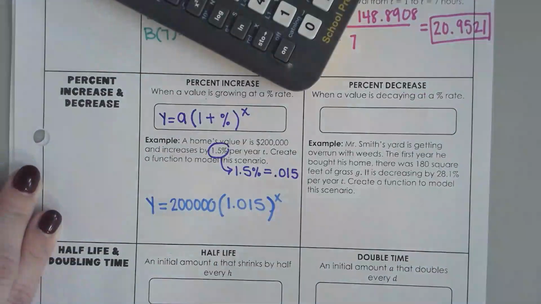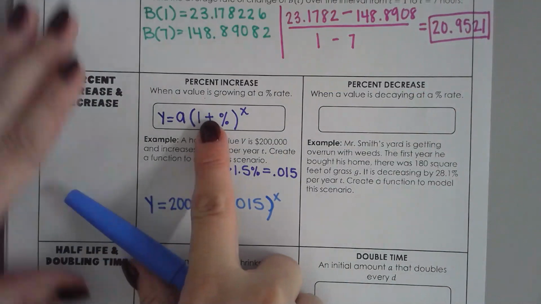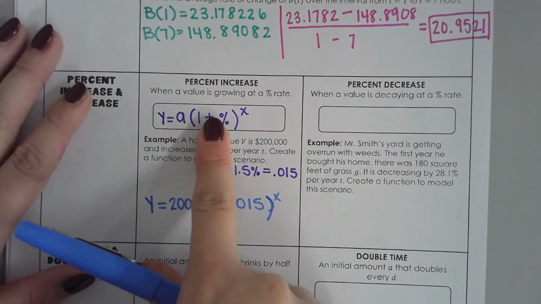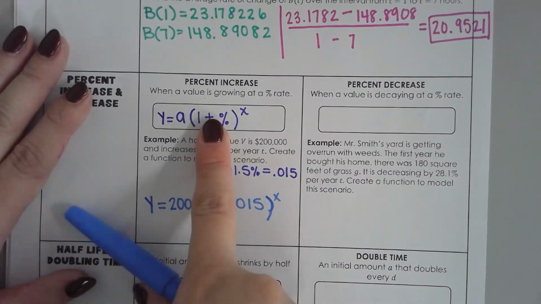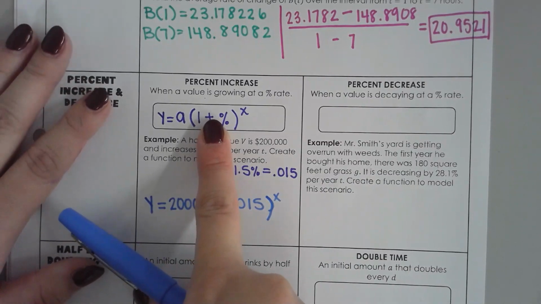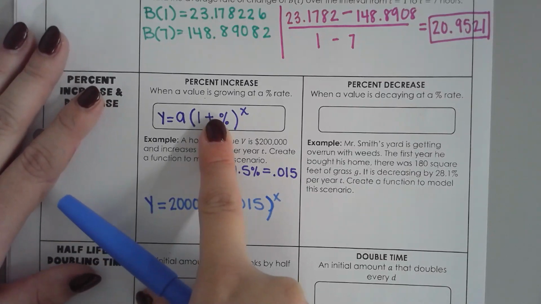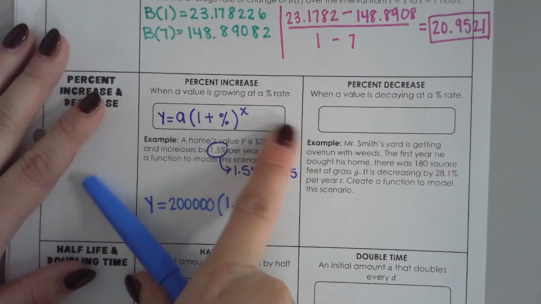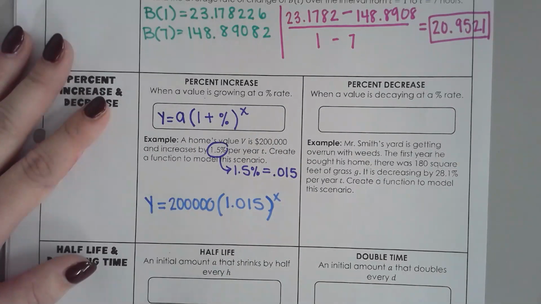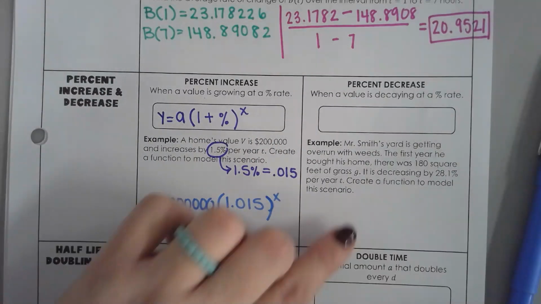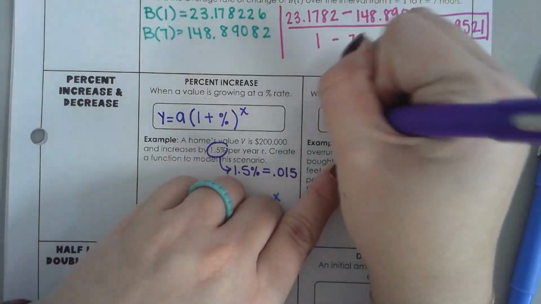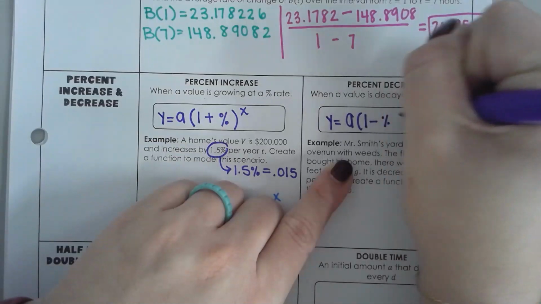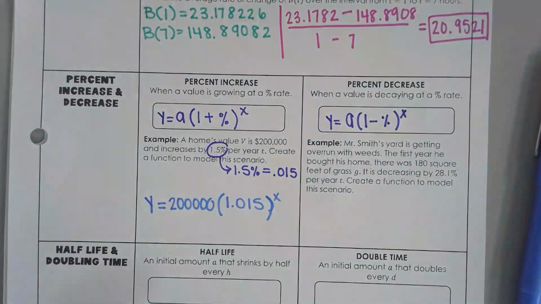Percent decrease is you just subtract the percentage off. So when you go to the store and something is 10% off, you multiply by 0.9 because you're losing 10%. You started at 100, you're losing 10%. So you do the 1 minus the 0.1. So percent decrease, y equals a times 1 minus the percentage, to the x.